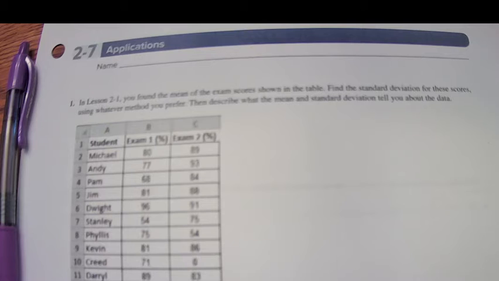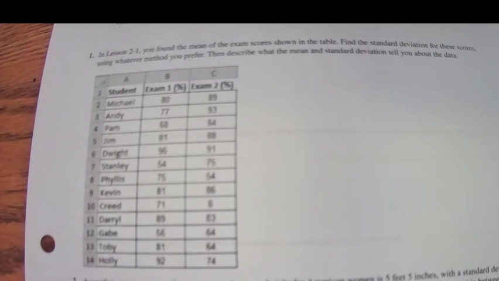All right, so the first thing we're going to do, we're going to look at exam 1, and we're going to find the standard deviation, and we're going to do it by hand. Now, the steps for finding the standard deviation are found on page 245. So the first thing we need to do is find the mean. So this is going to be for exam 1. I'm going to do this by hand. Step 1.